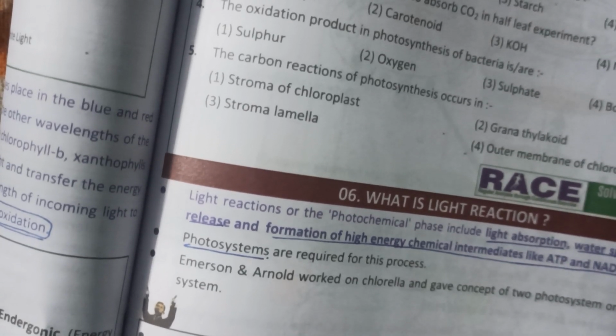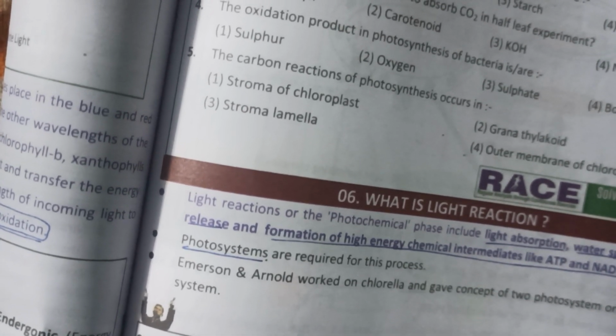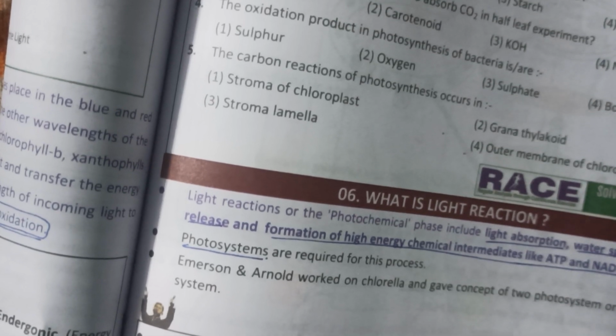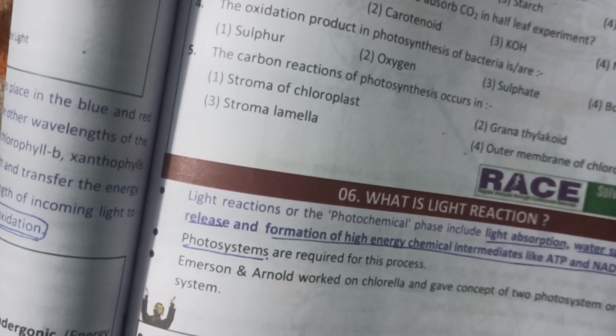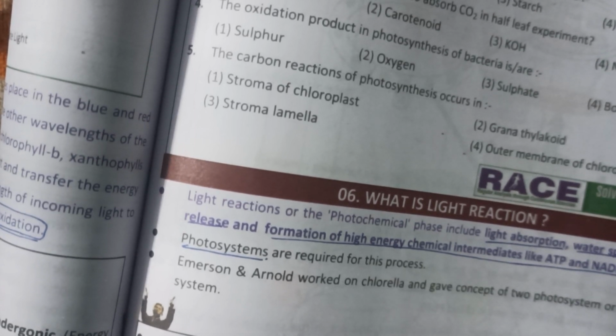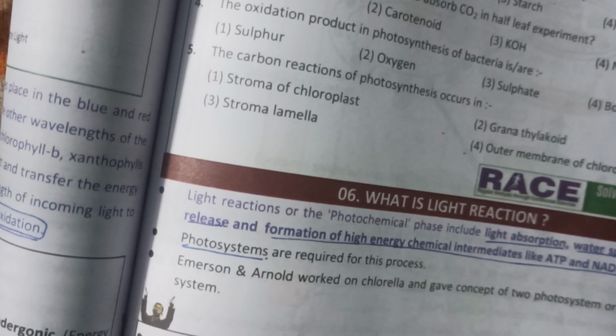Photosystems are nothing but arranged photosynthetic pigments. So these photosynthetic pigments like chlorophyll A, B, carotenoids, xanthophylls are arranged in a way so that they can excite the electrons from the chlorophyll A. Chlorophyll A will be present at the center of the photosystem.